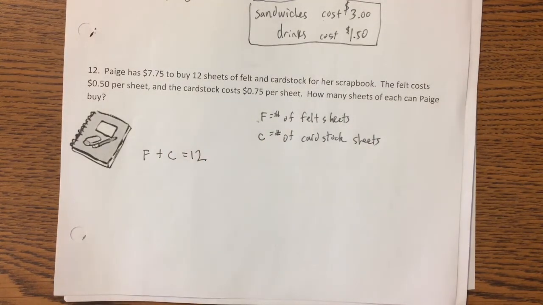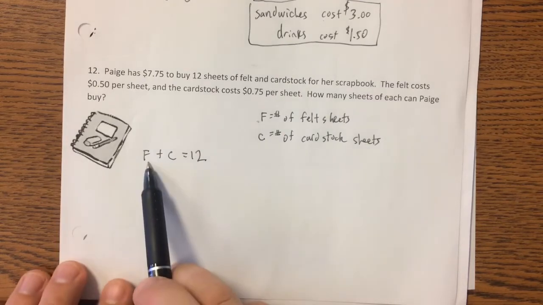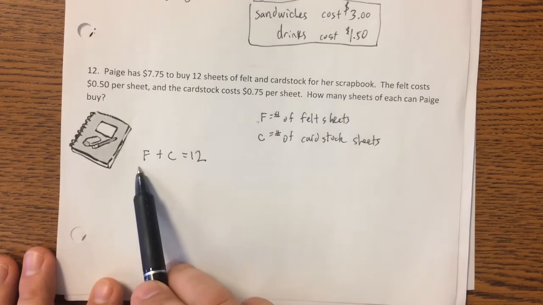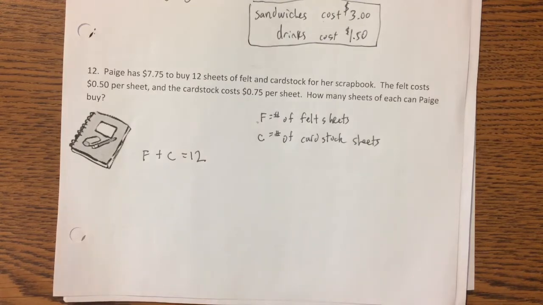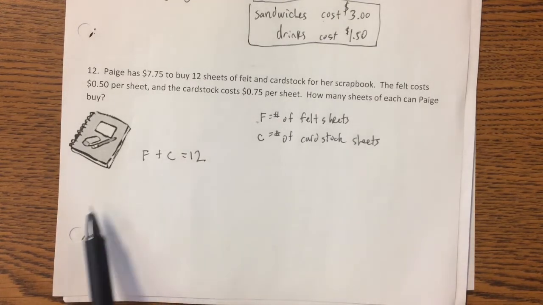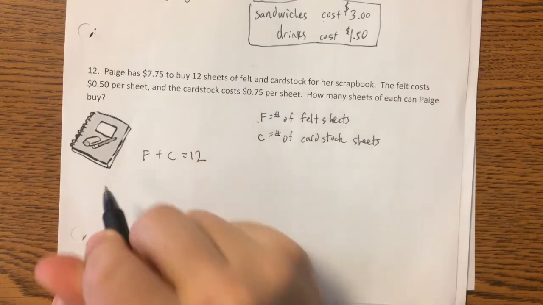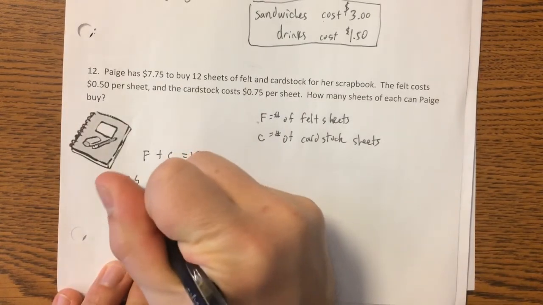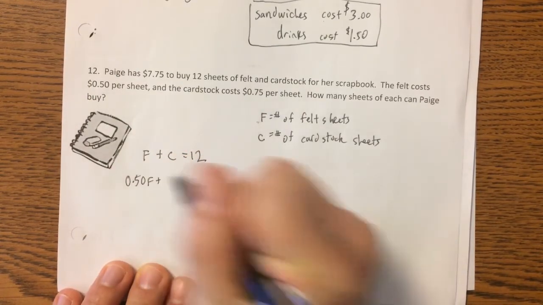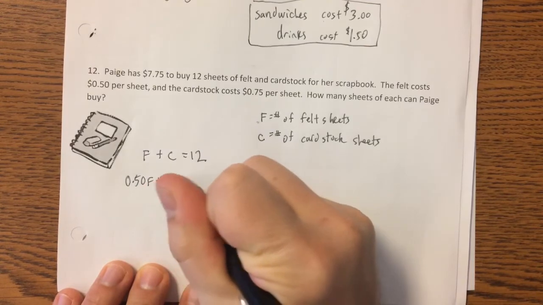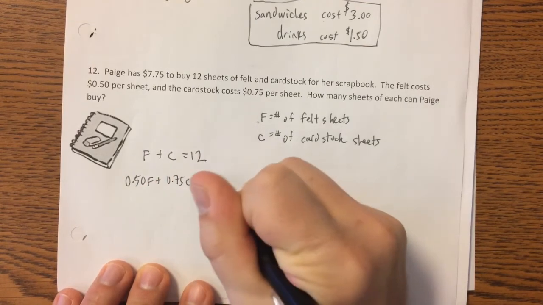And if she spent $7.75, then we have to multiply each one of these, how many she bought, by the cost. So our two equations here, one is talking about how many we have, and one's talking about what the cost is. So felt is 50 cents, so 50 cents for felt plus 75 cents for cardstock equals $7.75.